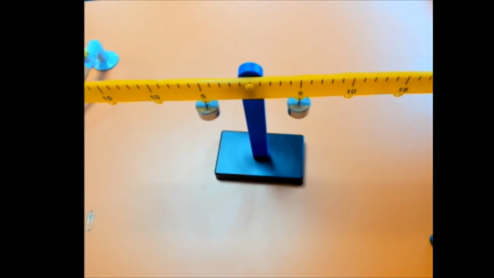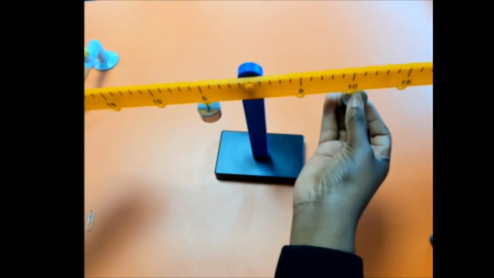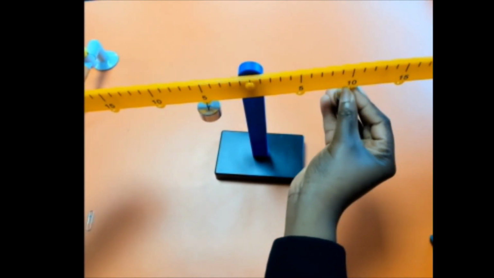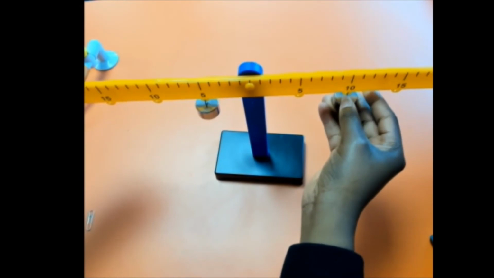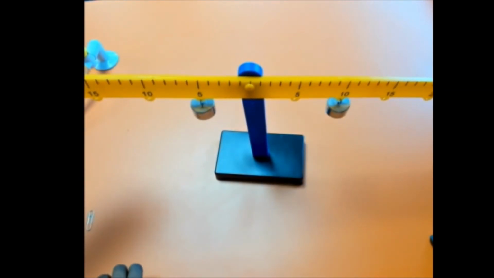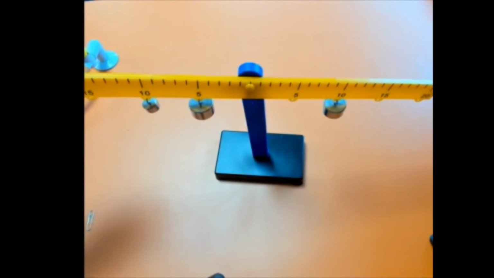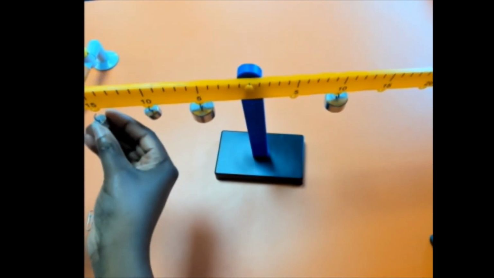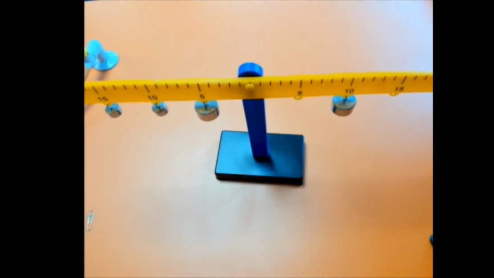Now we're going to try with different masses. I'm going to move this a little bit more to the right, and we're going to see what happens. Then we're going to try to add more to balance it. So it's going to be a little bit unbalanced. Let's see if we put 10 on this side, if it's going to be balanced. No. So it looks a little bit balanced. Good, so it's balanced now.